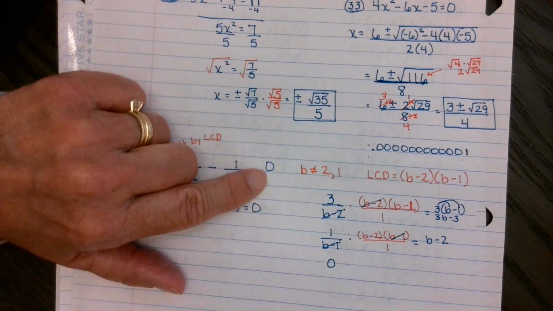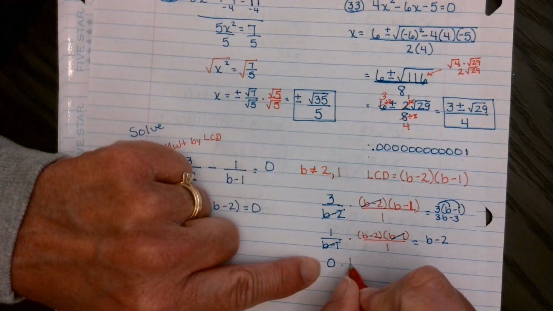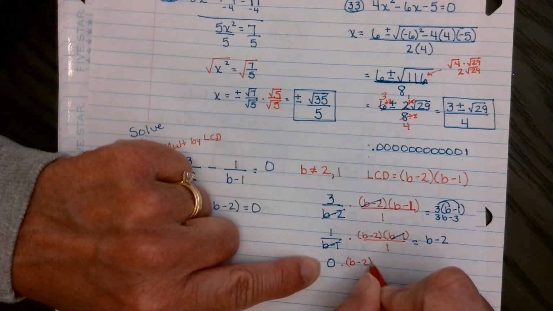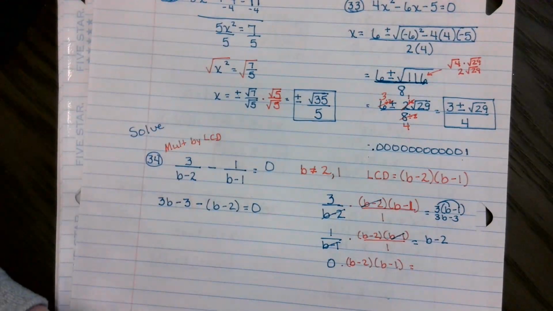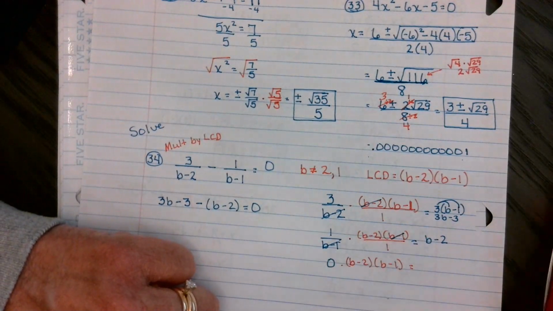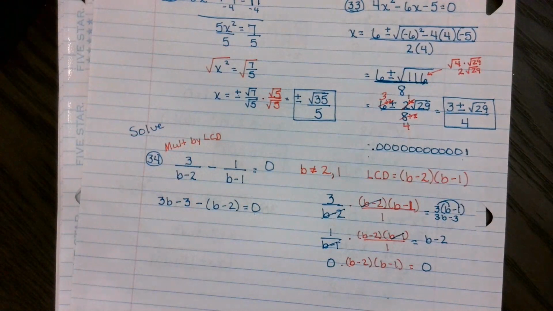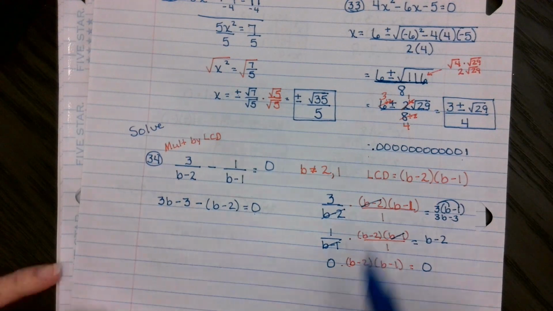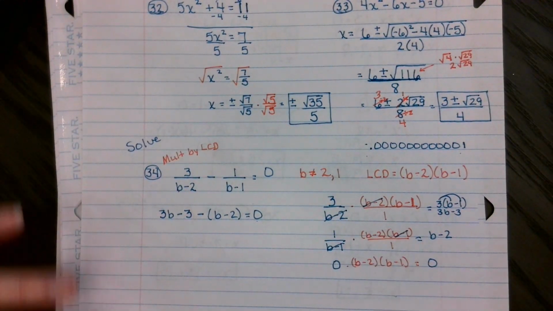Yeah, because sometimes you have a number over here. You also have to say 0 times b minus 2 times b minus 1. You've got to multiply everything by that. But 0 times anything just gives me 0. Okay, so I still have 0 over there. I kind of was figuring you guys understood that, but sometimes that number here, you might have a 5. So you'd have to say 5 times that.